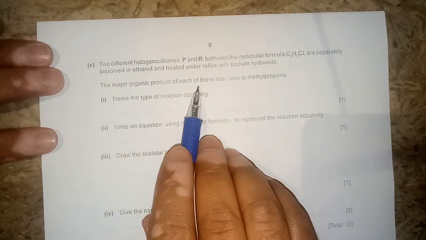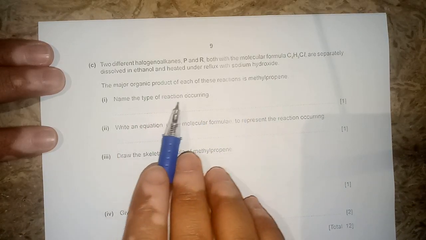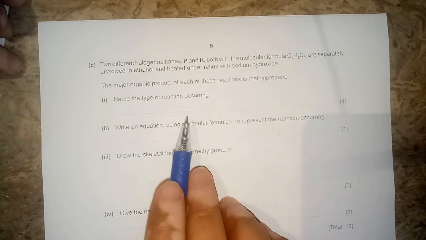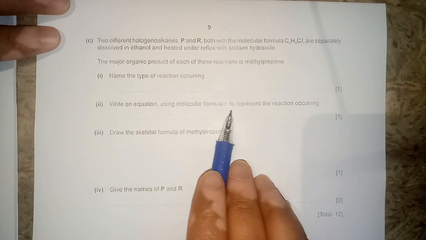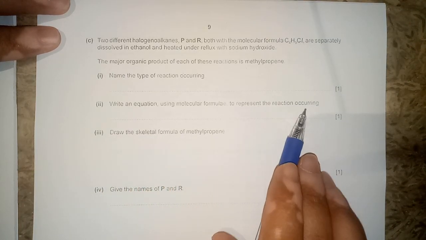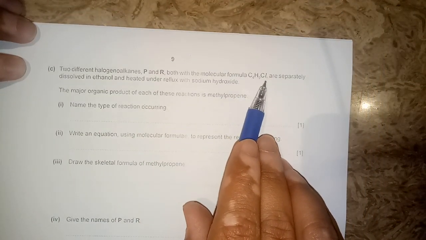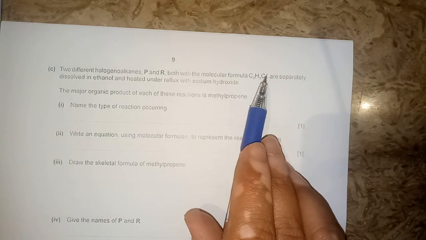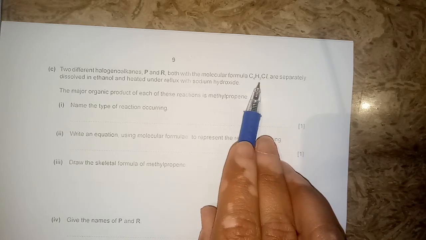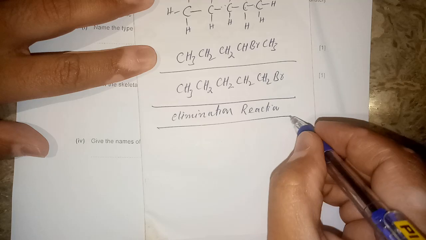The major organic product of each of these reactions is methylpropene. Name the type of the reaction occurring. As I already mentioned, this is an elimination reaction. Write an equation using molecular formulae to represent the reaction occurring. Elimination indicates that from one carbon atom chlorine is eliminated, and from the adjacent carbon atom hydrogen is eliminated. So one hydrogen and one chlorine are eliminated, and the remainder will be C4H8. We have to write it in molecular form.